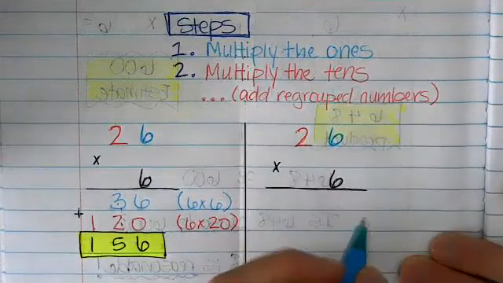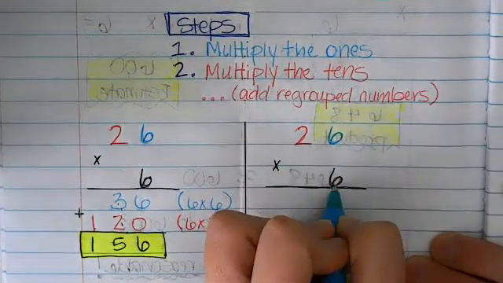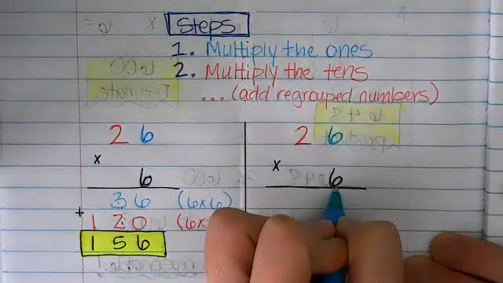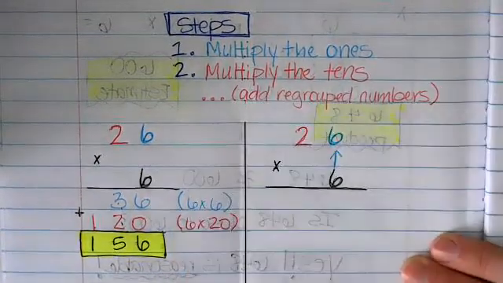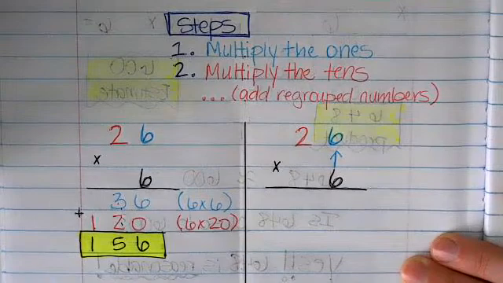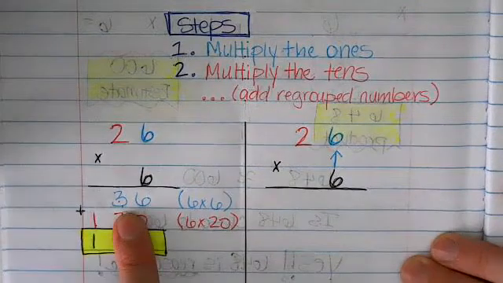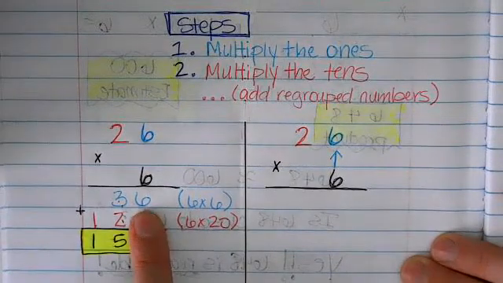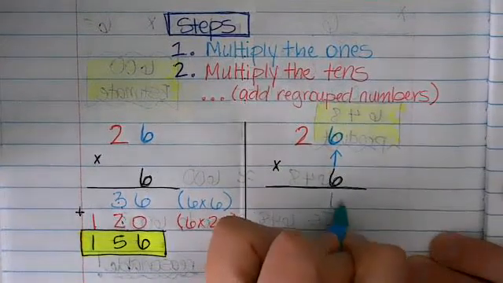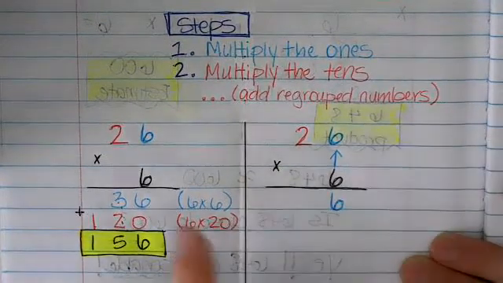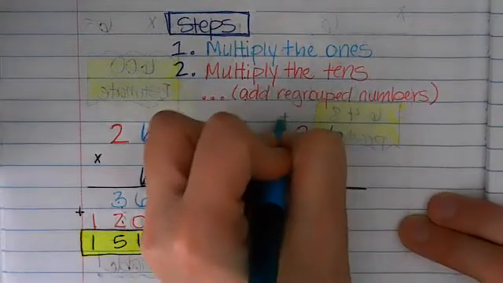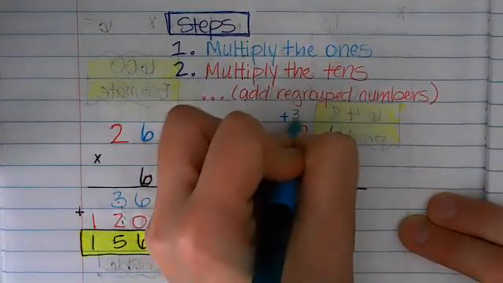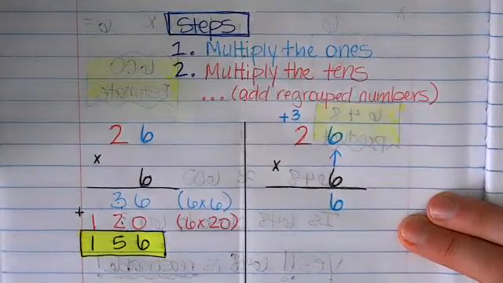Now I'm going to follow these same exact steps when I'm doing your mama's math. I'm going to multiply this 6 on the bottom, this ones place 6, with this ones place 6 in 26. 6 times 6 is, again, like we said, 36. So I take the 6 in the ones place and drop it to the ones place and take the 3 in the tens place and regroup it in the tens place.